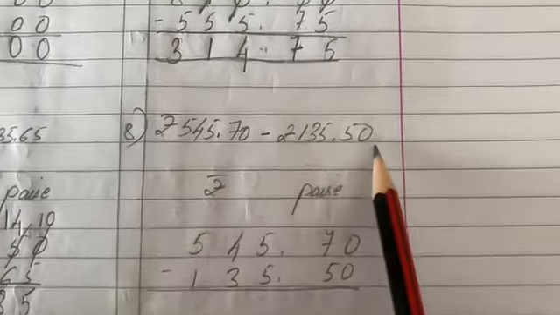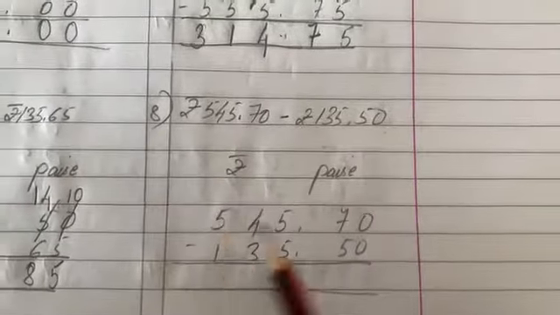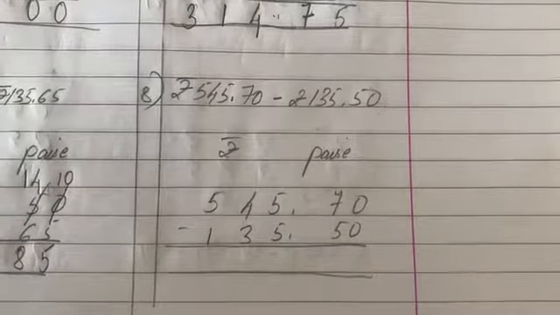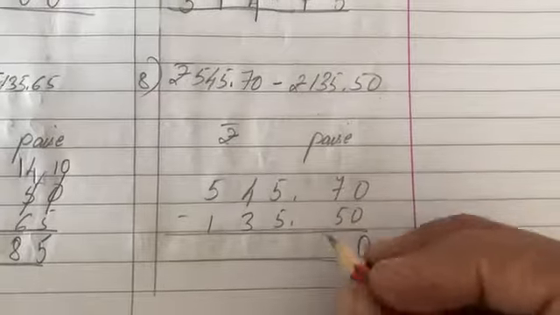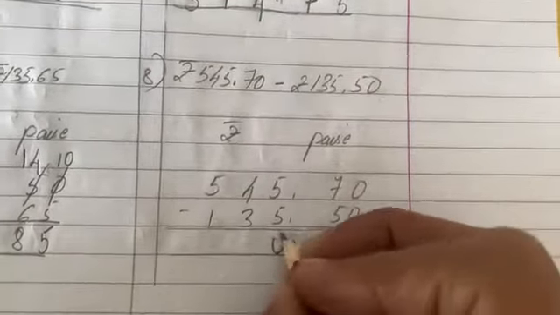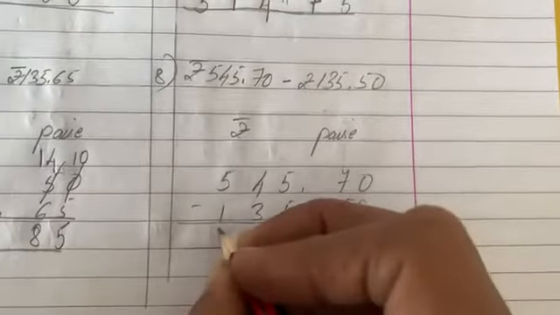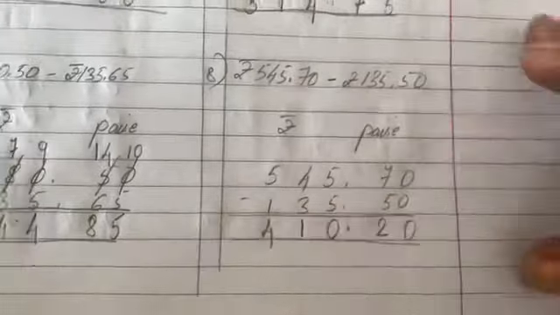545.70 minus 135.50. So here again we are writing rupees and paisa, and then we are writing 545. Now 0 minus 0 is 0. 7 minus 5 is 2. 5 minus 5 is 0. 4 minus 3 is 1. 5 minus 1 is 4. Now let's move on to the next question.